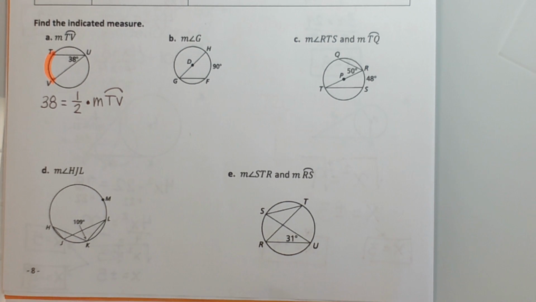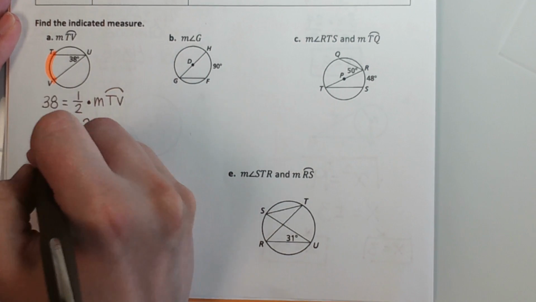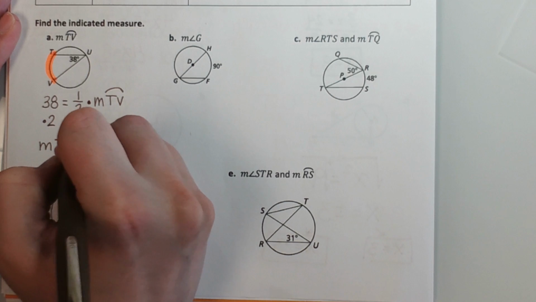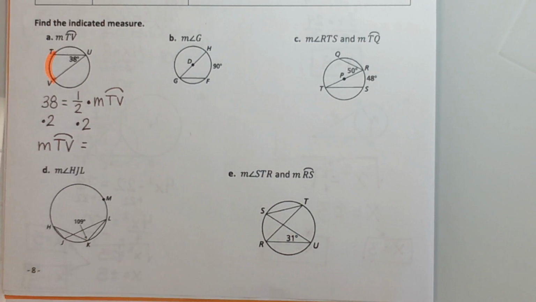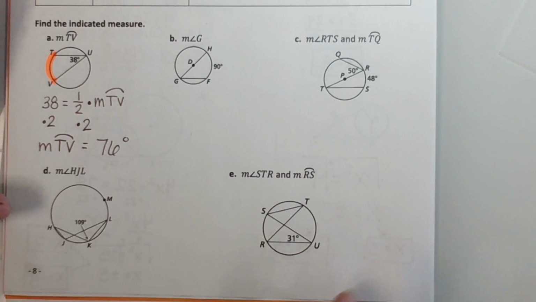Dividing by 1/2, you would have to use parentheses, or more easily, multiply by 2. The measure of the arc TV is equal to 76 degrees. If you have the angle to get to the arc, you can simply double it. Okay.